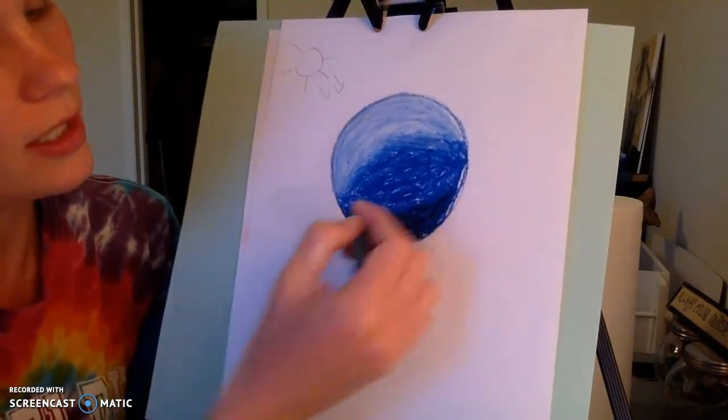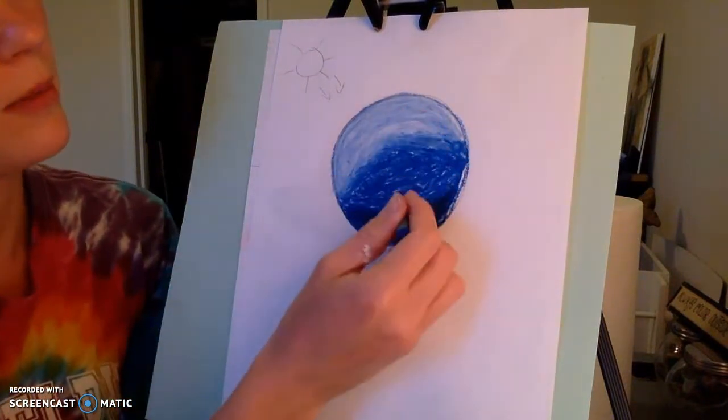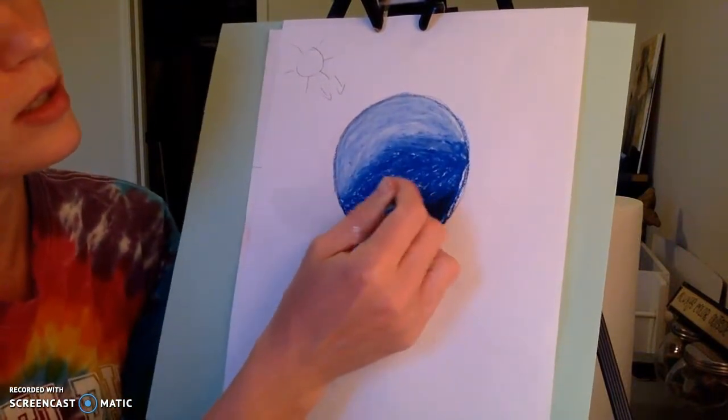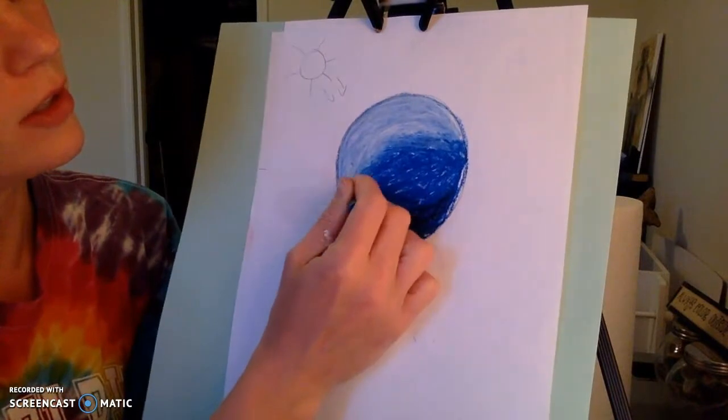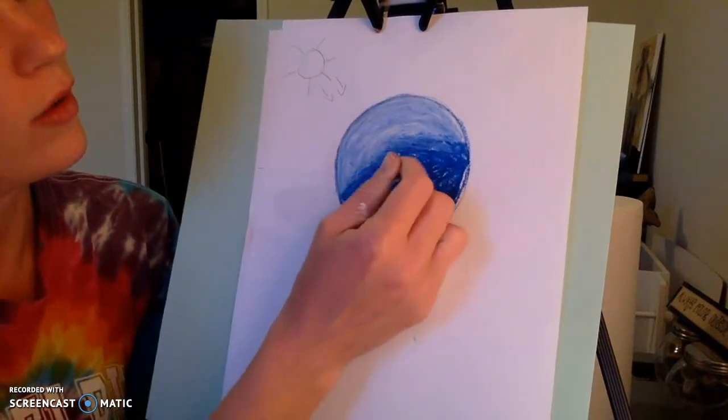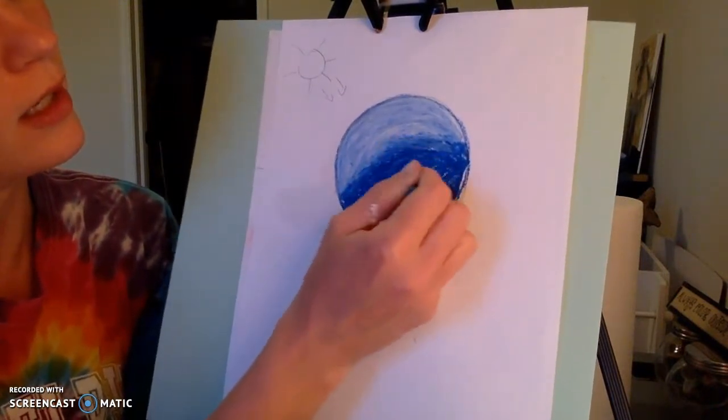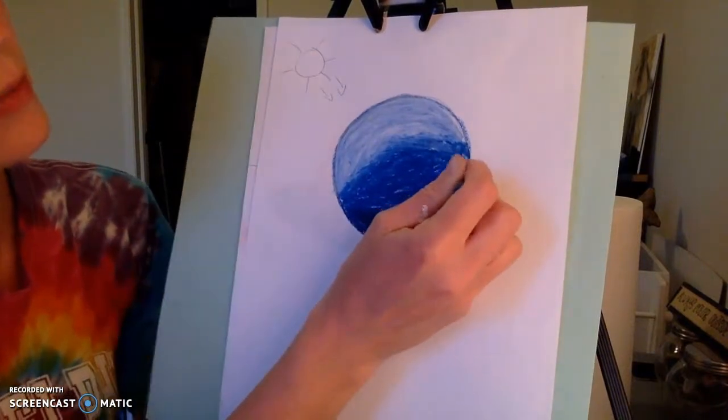Okay, so you can see now I have my light, my medium, and my dark side of my sphere, making my sphere now look rounded and more three-dimensional.